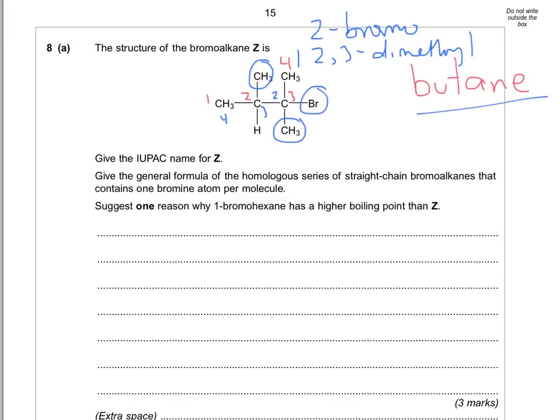Give the general formula for the homologous series of straight chain bromoalkanes that contains 1 bromine atom per molecule. So you can use this as a guide. So you've got 1, 2, 3, 4, 5, 6 carbons here. So this is C6. And then how many H's have you got? You've got 3, 6, 9, 12. So H12 and then Br. Sorry, you've got another one here, haven't you? H13 Br. So this number here is 2 times this plus 1. So it's going to be CnH2n+1Br.